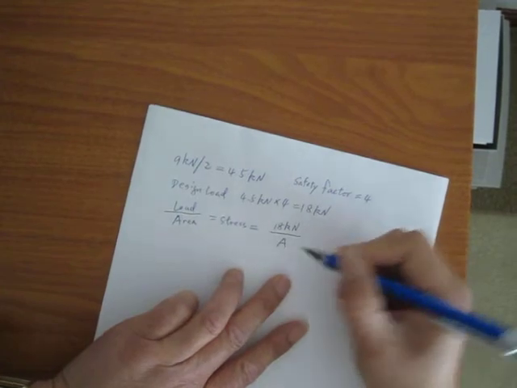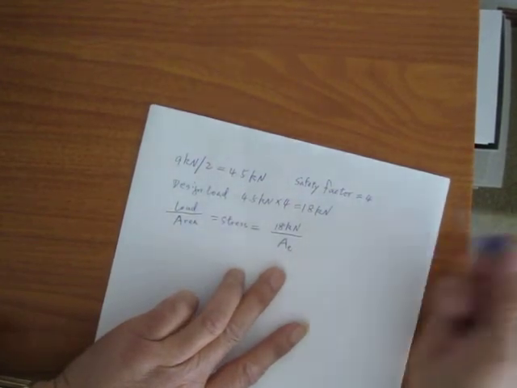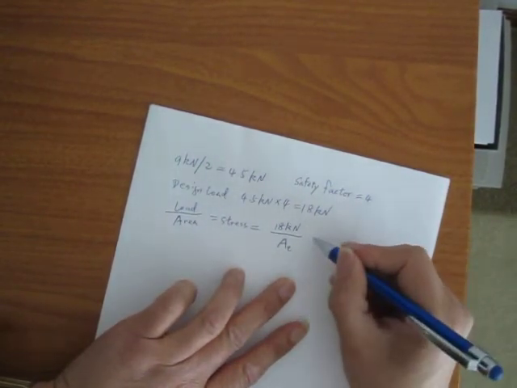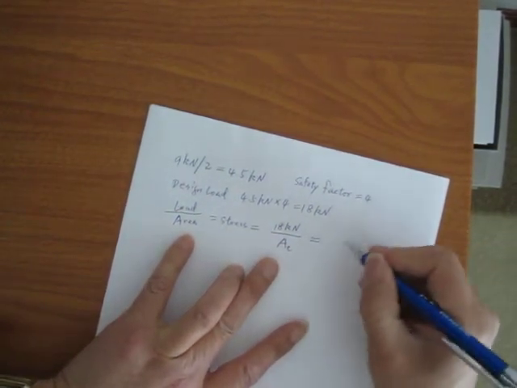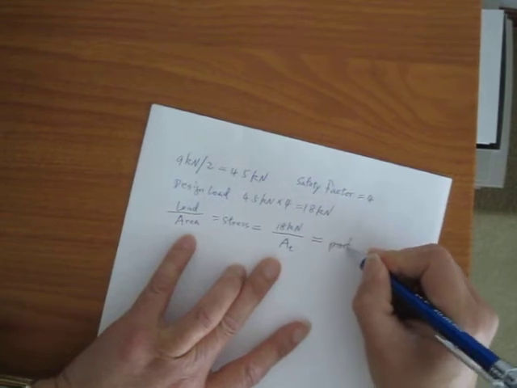We don't know the area, the tensile area. And this stress should equal the proof strength.